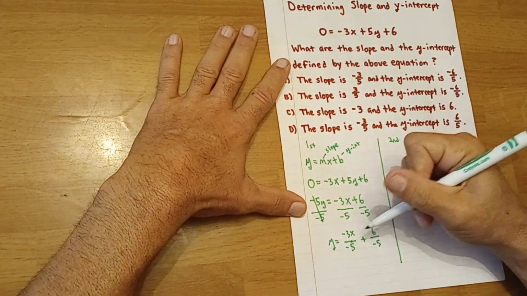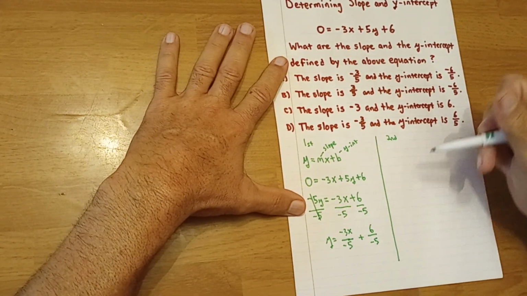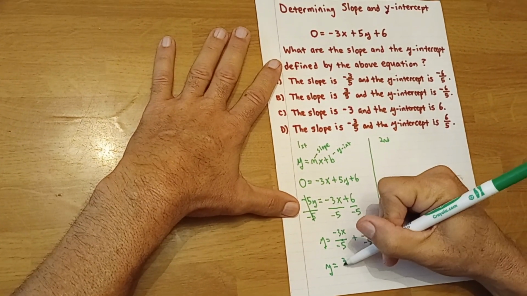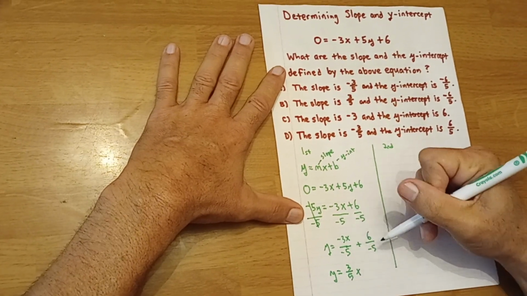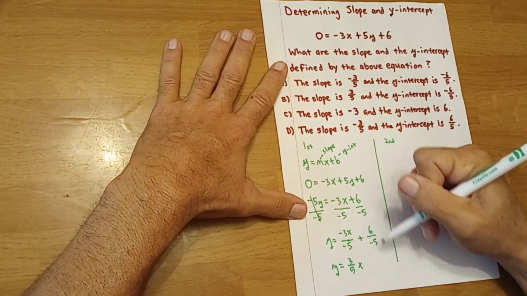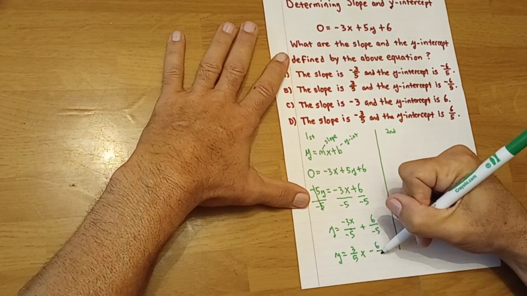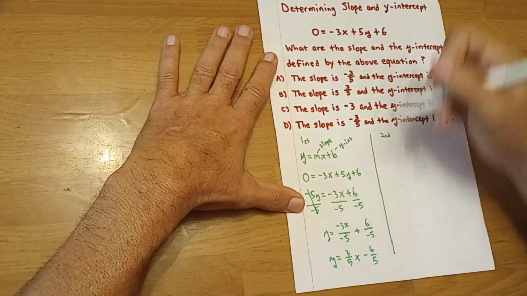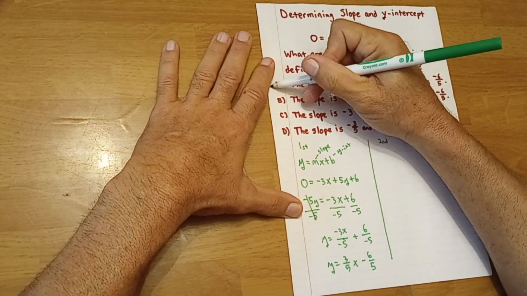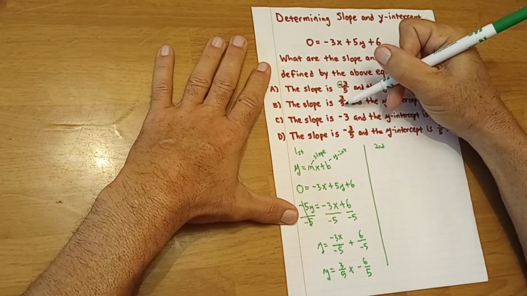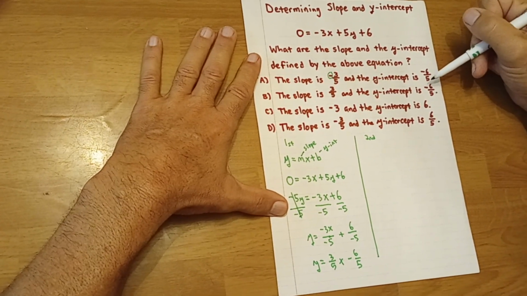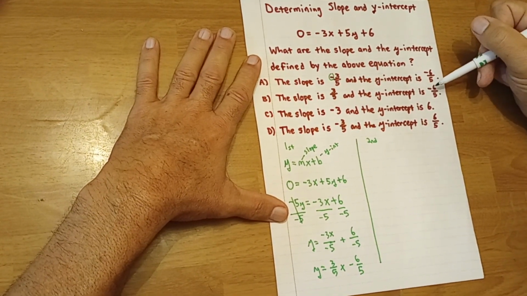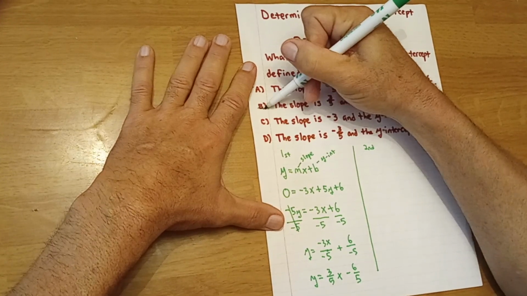Now here, a negative over a negative is a positive. So this is going to equal y equals 3/5 x, and then essentially minus 6/5. So our slope is 3/5. That's the wrong sign, so we know that's out right away. 3/5, good. And our y-intercept is negative 6/5, and that is also correct. So our answer here is going to be B as in boy.